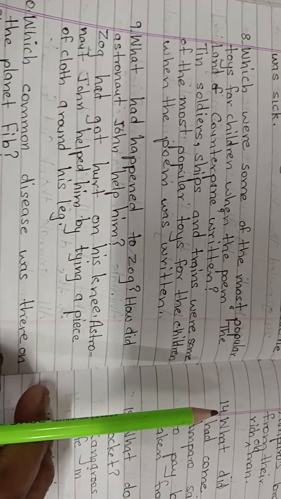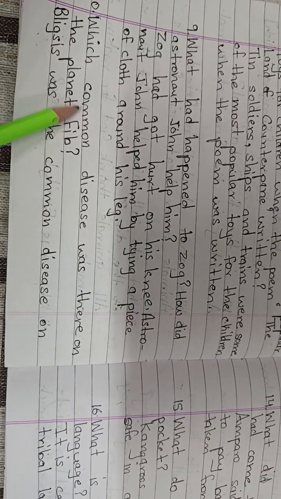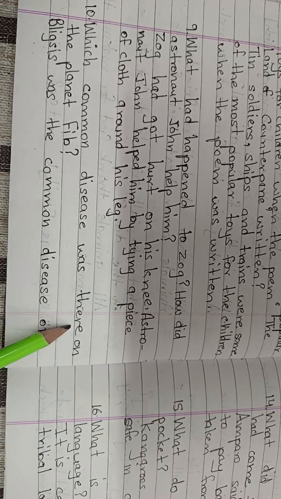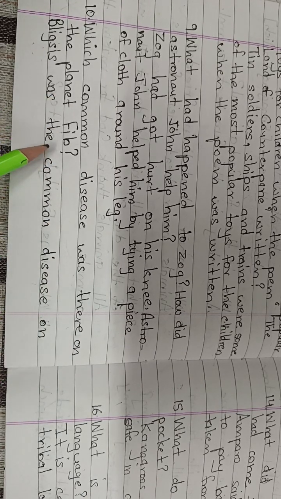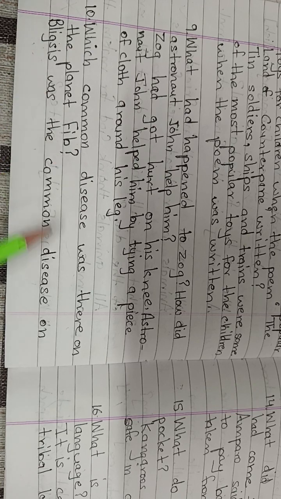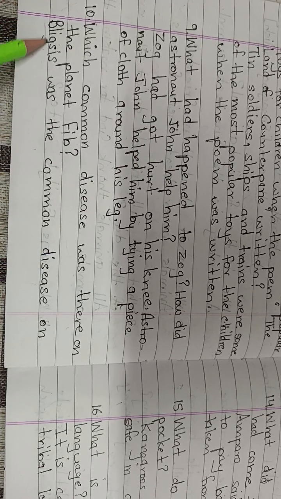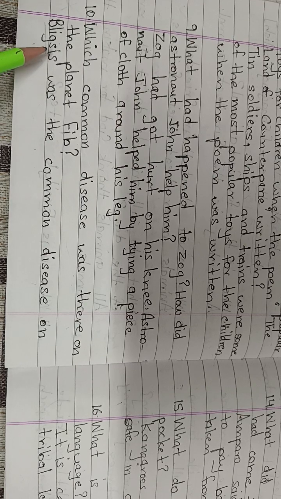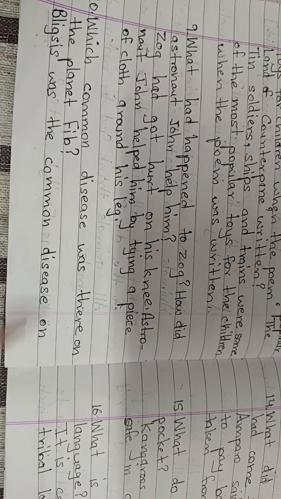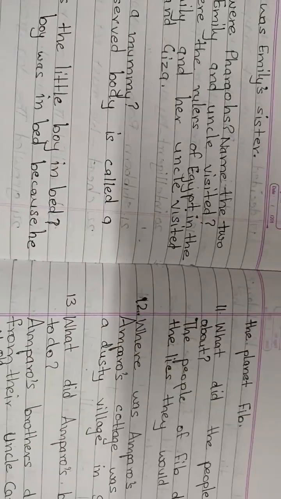Number 10. Which common disease was there on the planet Fib? So, what was the name of the disease which was common on the planet Fib? The name of the disease was Blixis. So, the answer is Blixis was the common disease on the planet Fib.